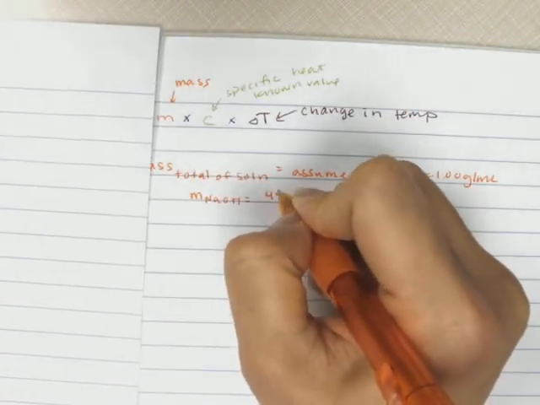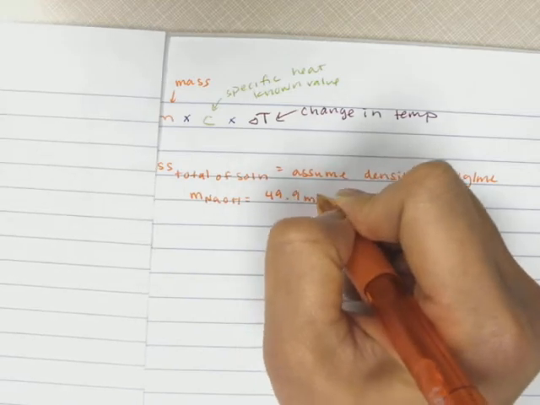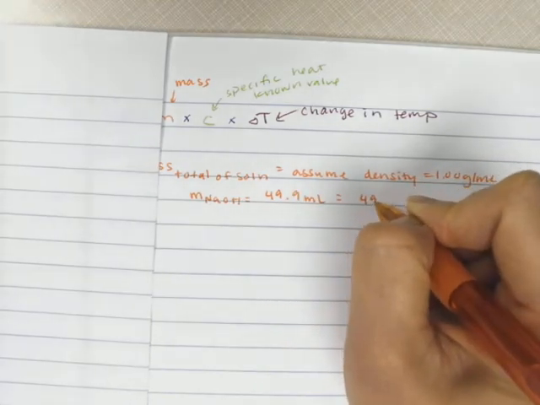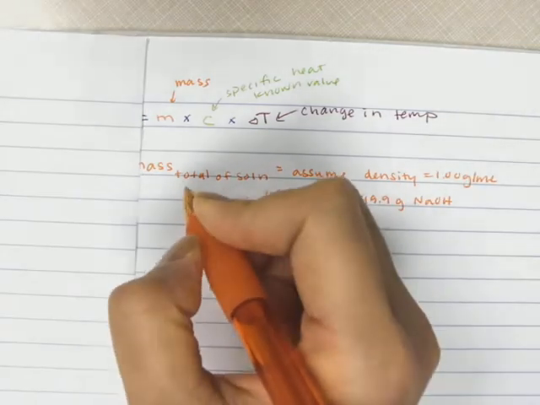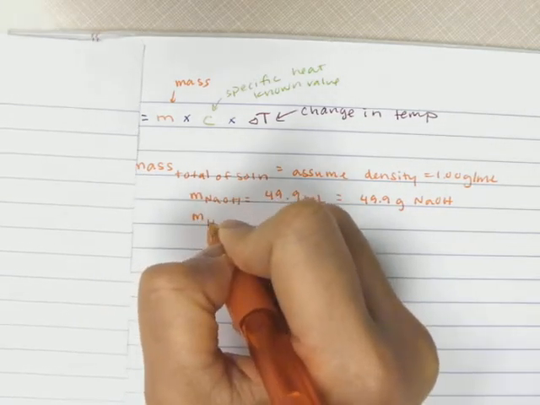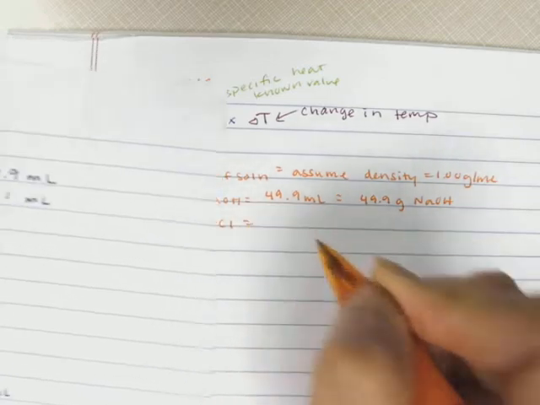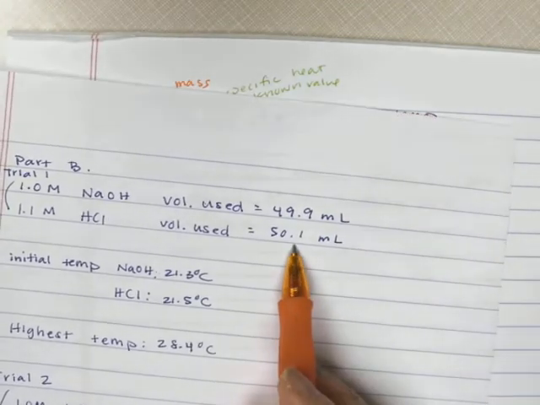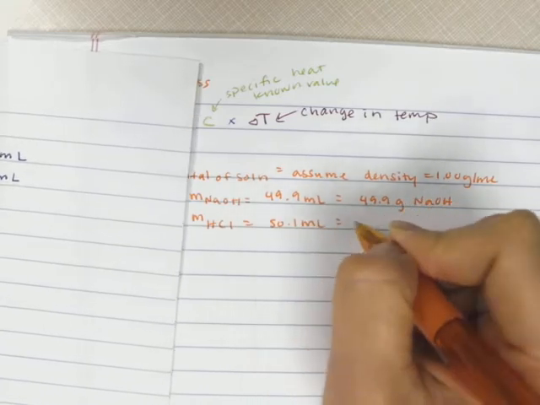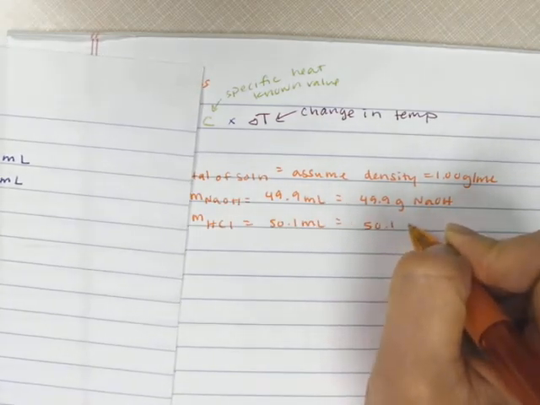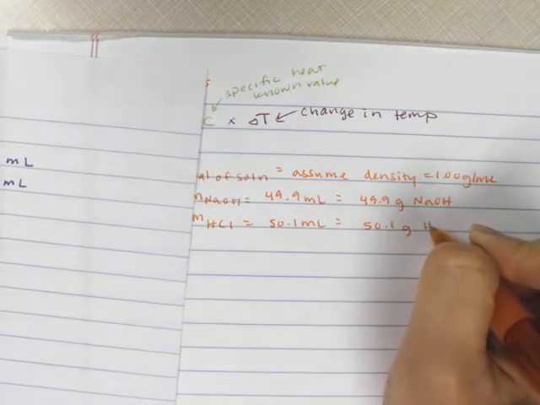So I'll have 49.9 mL equals 49.9 grams of NaOH. For the mass of HCl, that was 50.1 mL equals 50.1 grams of HCl.